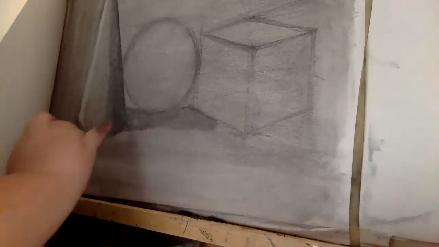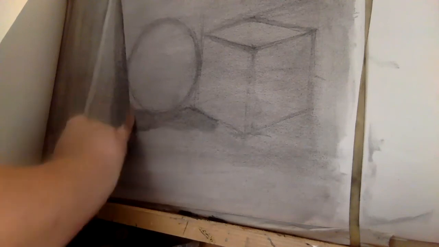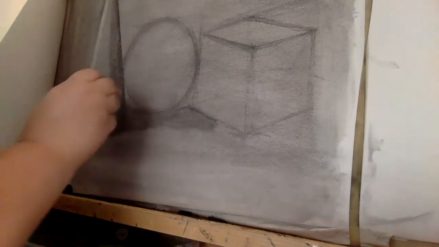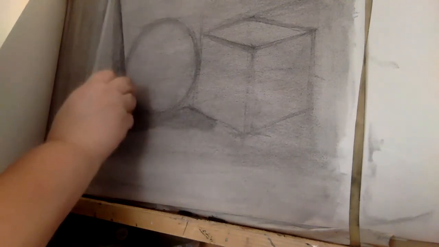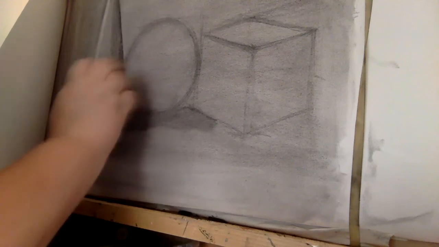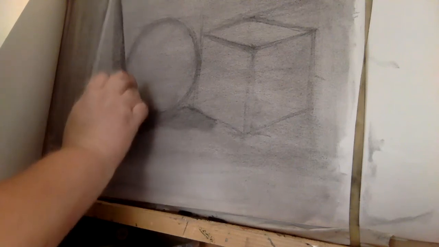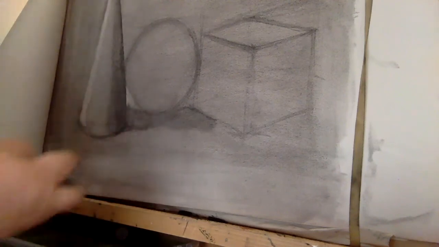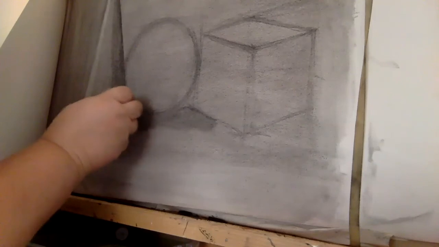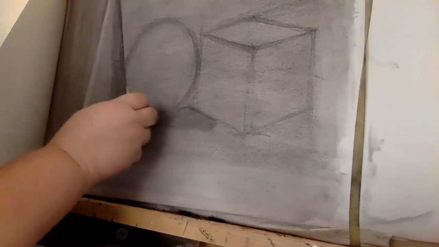So one thing I notice, I don't have my glasses on, so I'm having to squint, but I see that the light is somehow hitting right back here. It's really bright, and it falls even under.